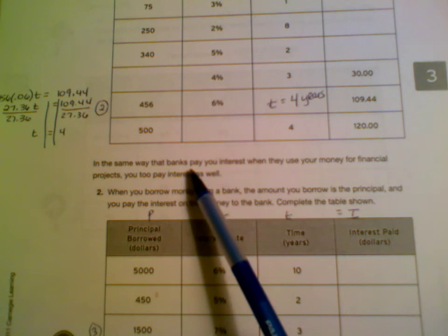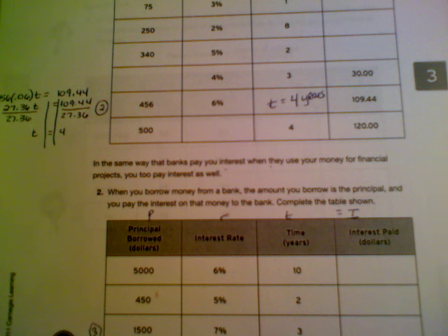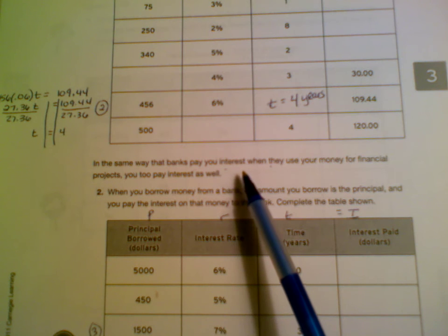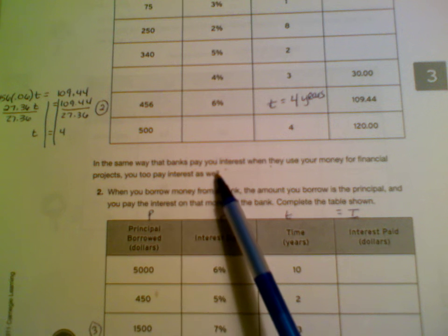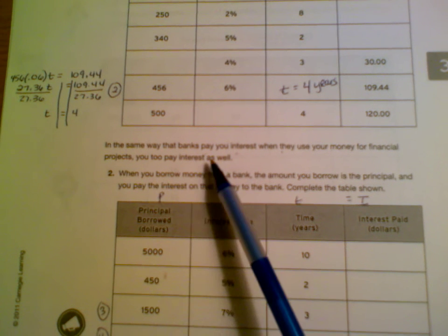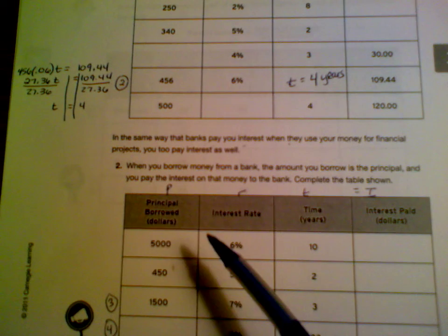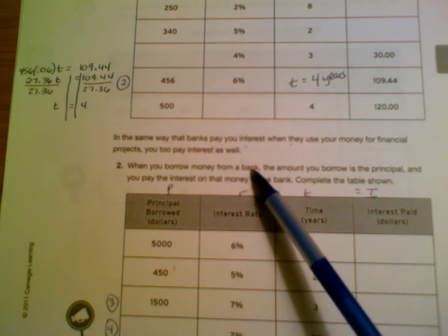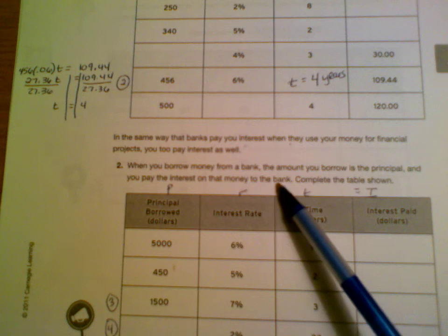In the same way, when the bank pays you interest, when they use your money, you too sometimes will be paying interest. So this is when you're borrowing money. So it's the same exact formula when you borrow money. So borrowing money from a bank, the amount you borrow is the principal, and then you pay the interest on the money back to the bank.